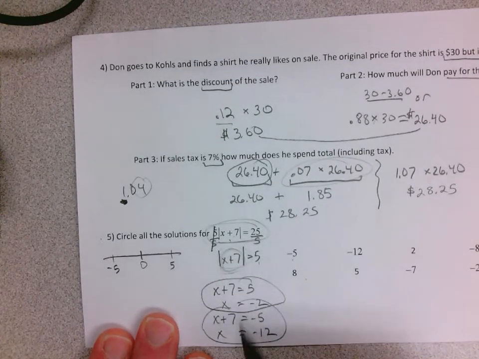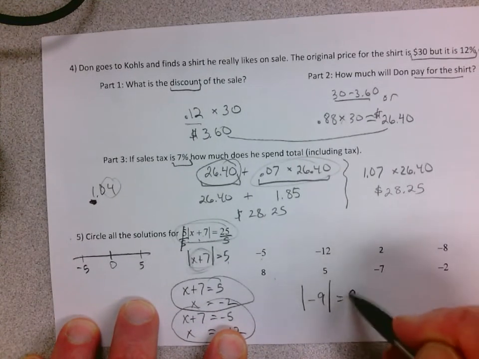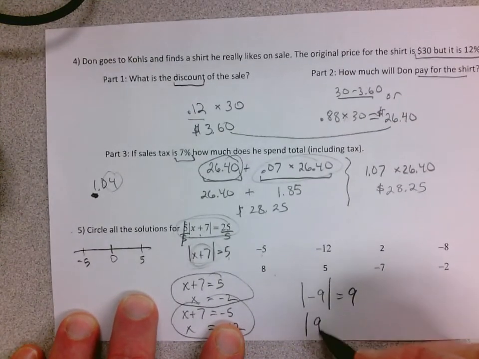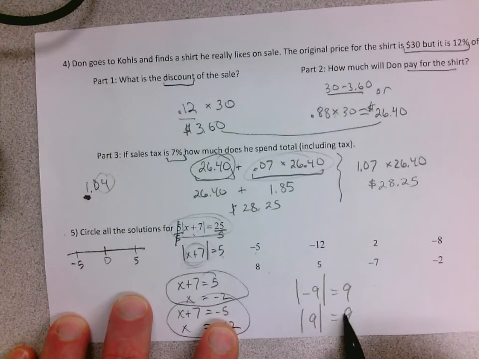Anything inside absolute value, the thing that people screw up, absolute value of 9 is 9. Absolute value of -9 is 9. -9 and 9 have the same absolute value. It doesn't mean change the sign. How far is something away from 0? That's it for this video.